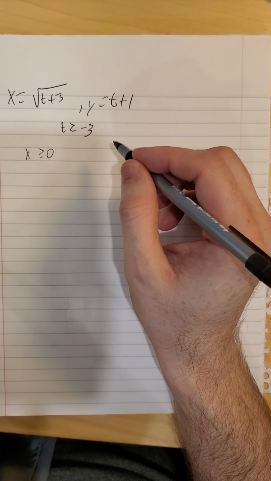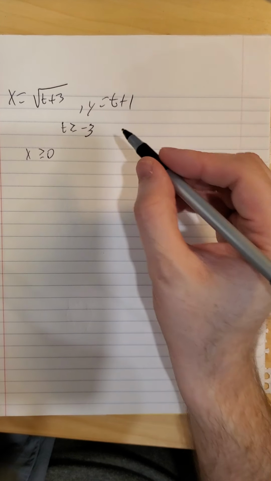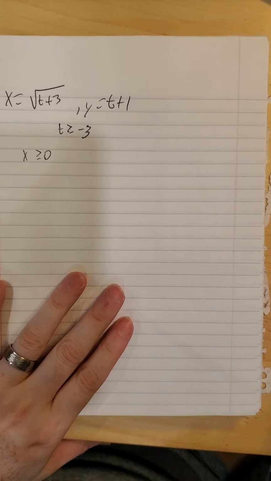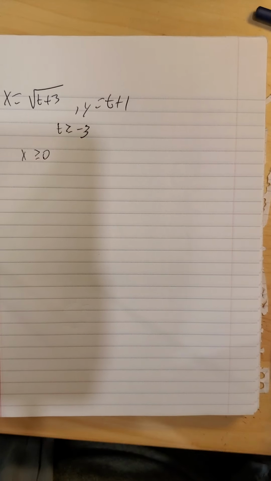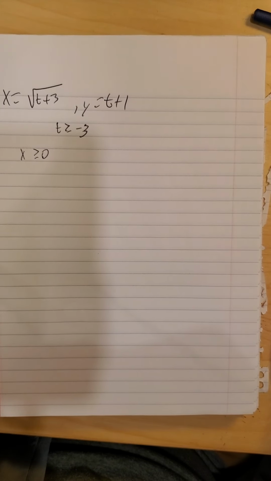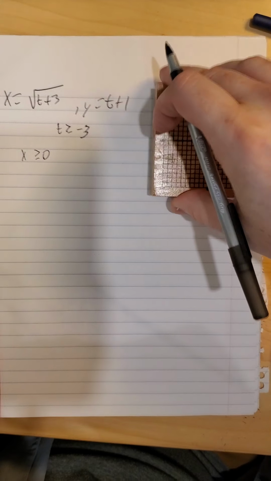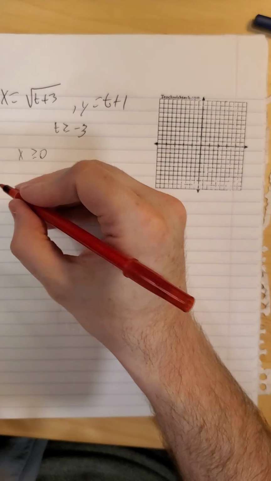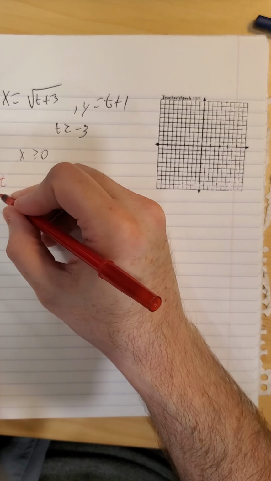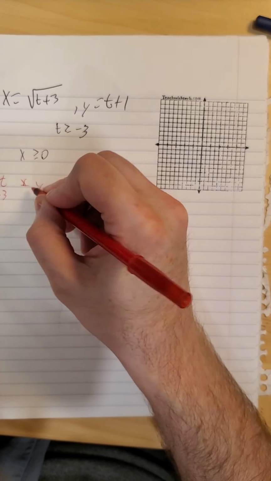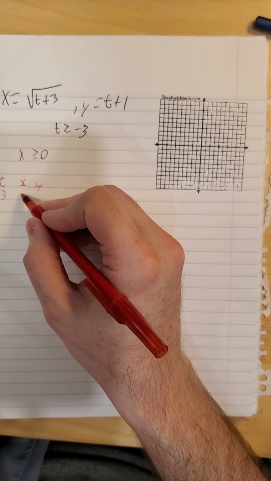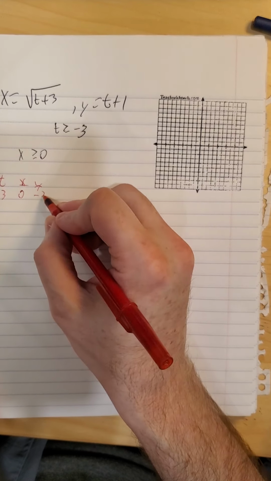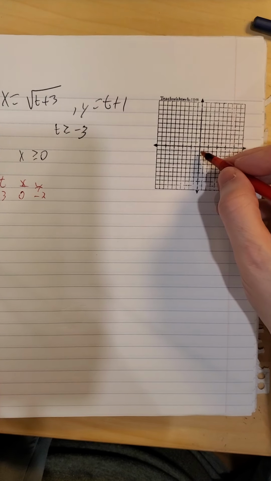And we can do some little test points, or get the rectangular equation. If you want the direction, you need the test points. So t will start at -3. So square root of 0 is 0, and -3 plus 1 is -2. So 0, -2 is on our graph.